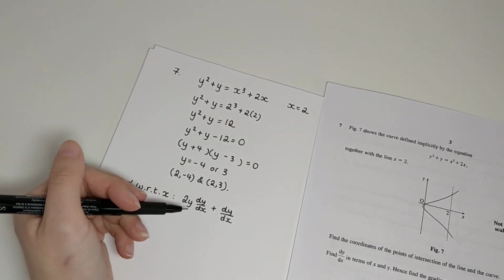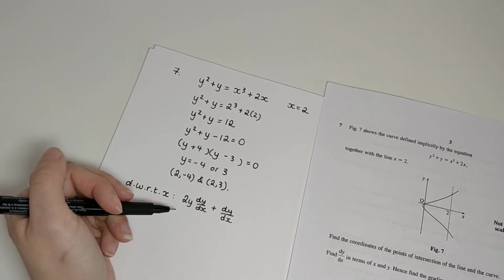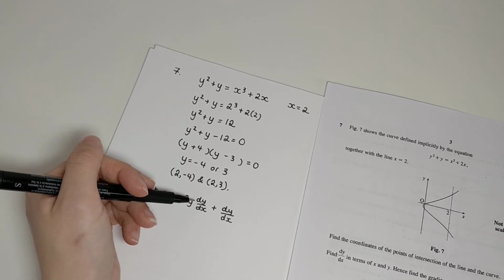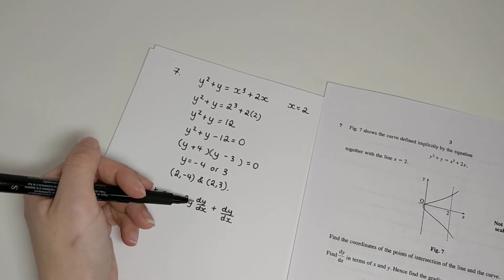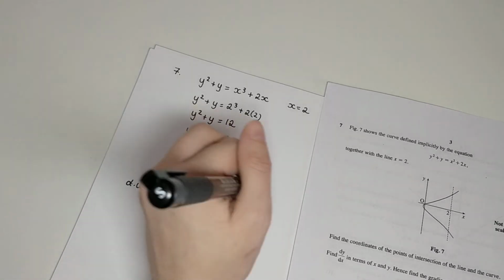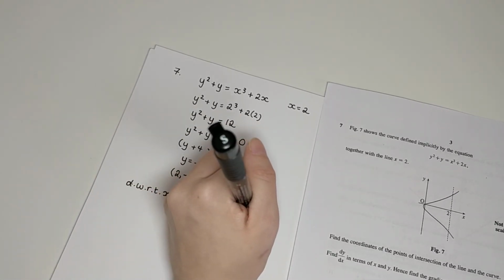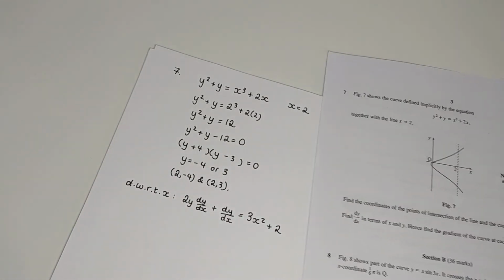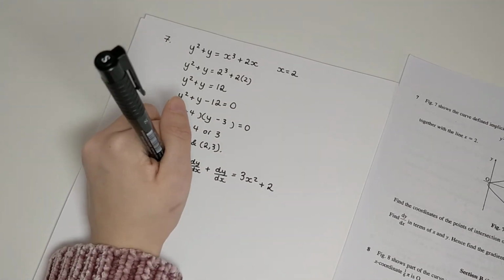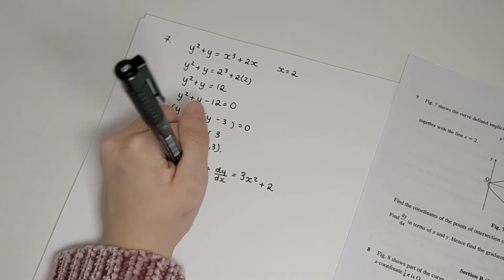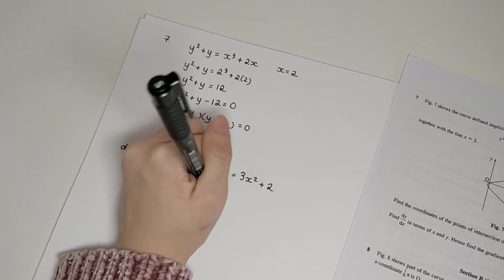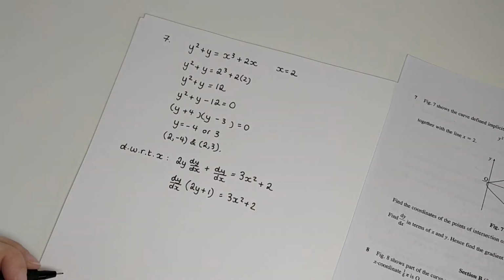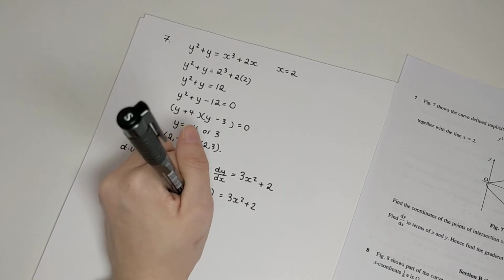I think I just said something wrong then. What I meant was if I differentiate it in terms of y, but I didn't really mean that. You know what I mean. x cubed just becomes 3x squared, and 2x just becomes 2. Okay, I've got 2 dy by dx there, so let's factorise it out to gather them together like that, and then I'll make dy by dx the subject.